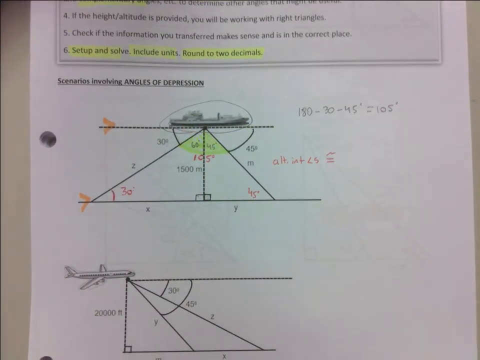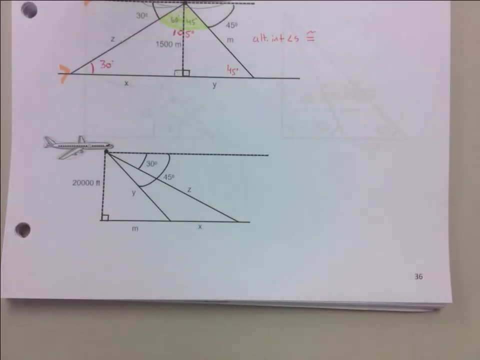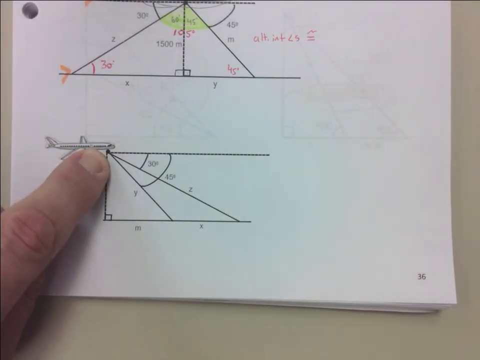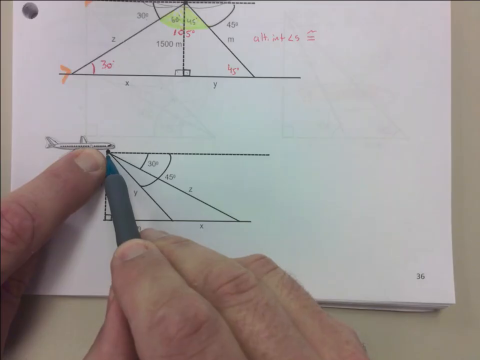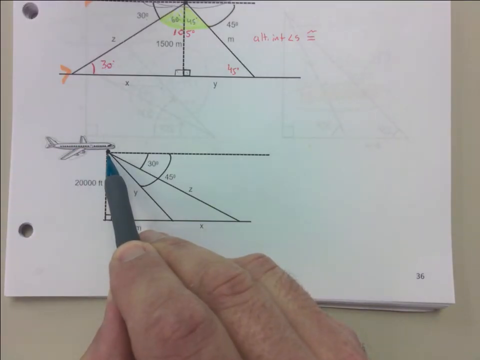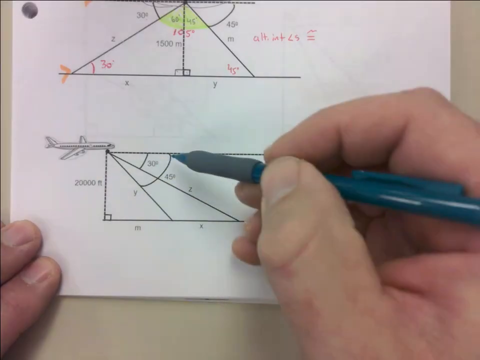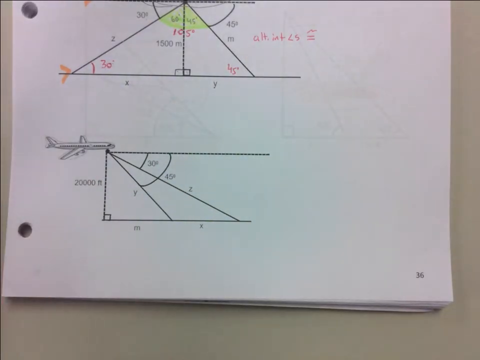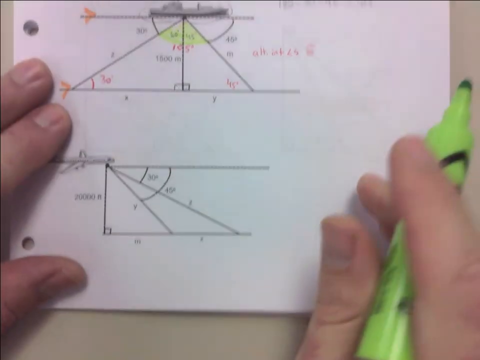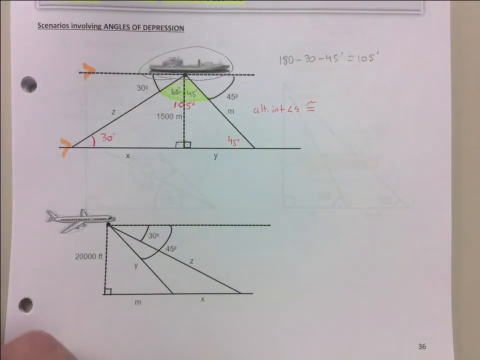What if you have 2 angles of depression, but you're looking from the same location? We did a hot air balloon question like this, okay? So you're looking at 2 distinct points. Just make sure you start. I'm going to use a different color here. You should probably do that too. Green maybe. That's what I'm going to do. That they're measured. I'm going to do a different color than green because I already have green there.